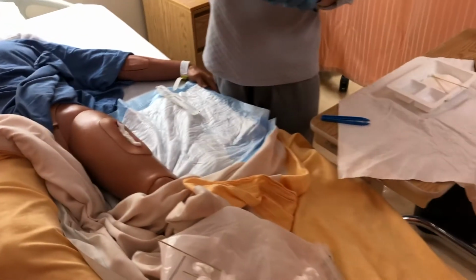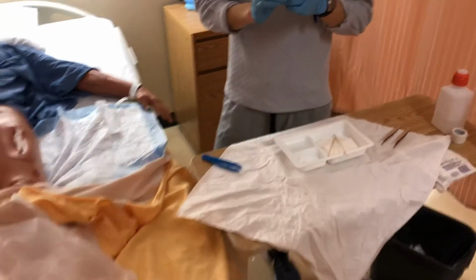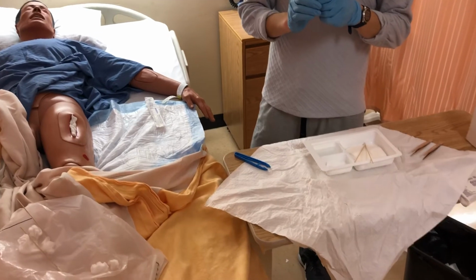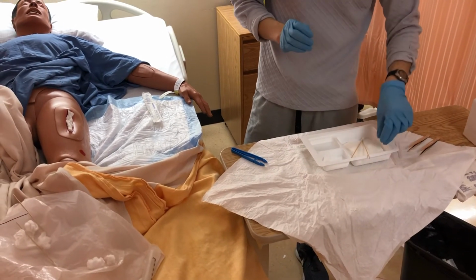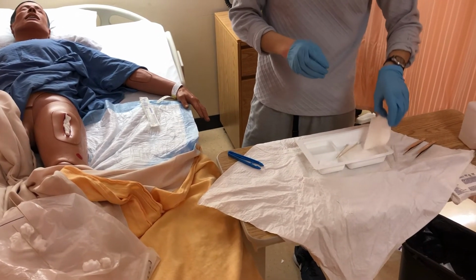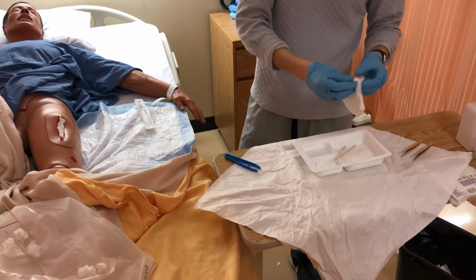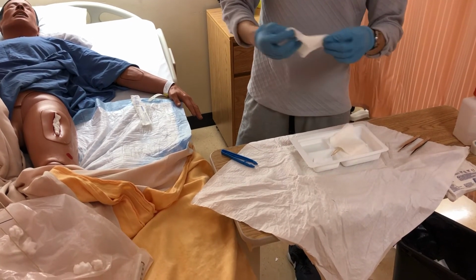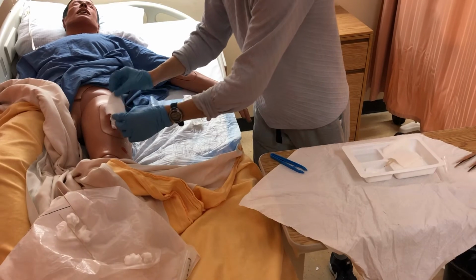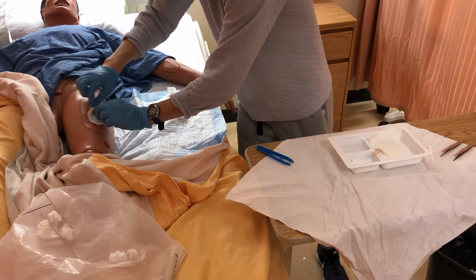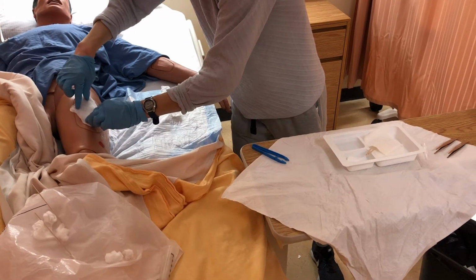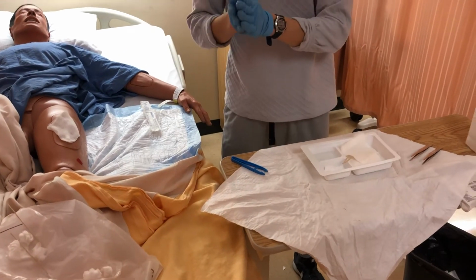So I've packed the wound, and now I'm going to put on my outer dressing. My outer dressing is a 4x4 first. So now I'm going to prepare my syringe. Take out 30 milliliters. This is for irrigation. So take the 30 milliliters out. A 4x4 followed by an abdominal pad.